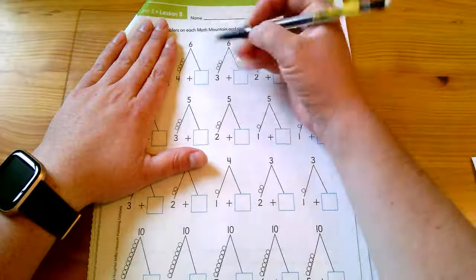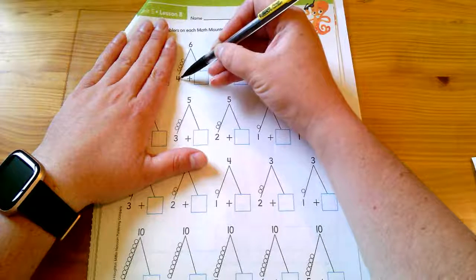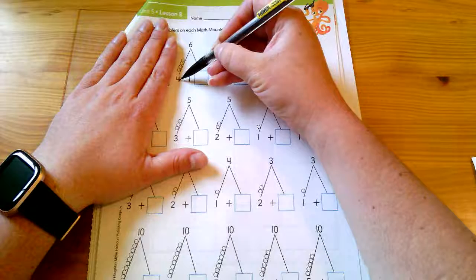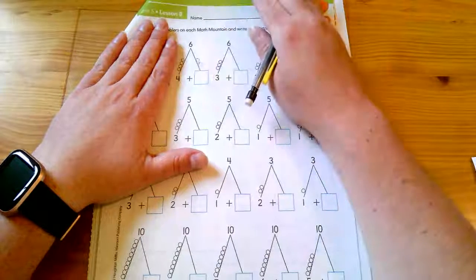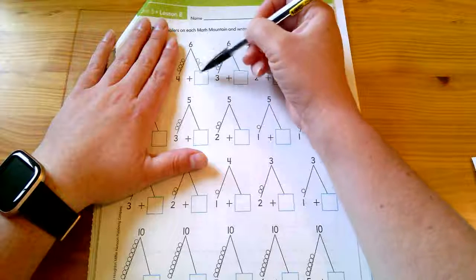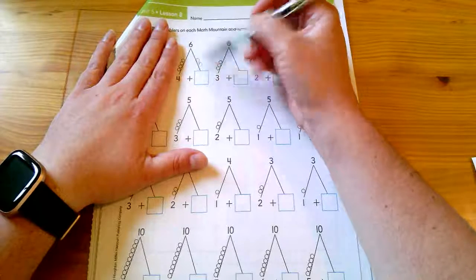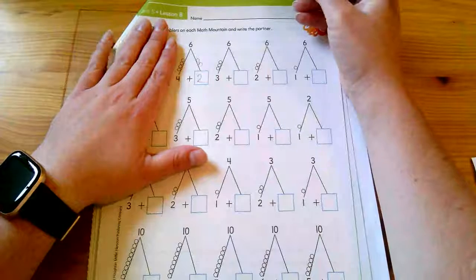So watch how I do that. I say 4 to help me remember where I'm starting my counting. 4, 5, 6, stop. I got to 6. How many tiny tumblers were missing from this side? 2 of them, because I only had to draw 2 more.